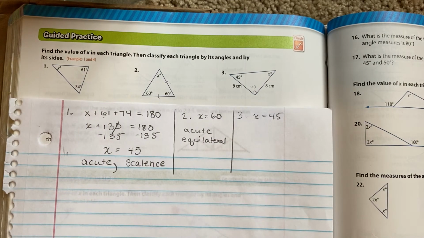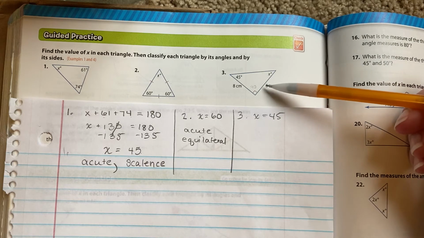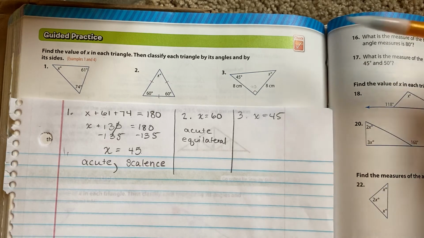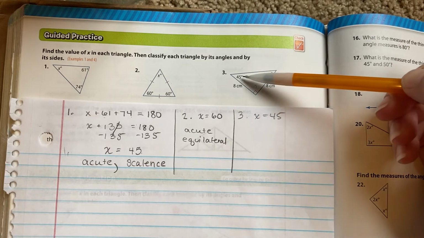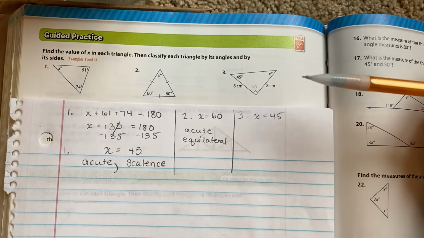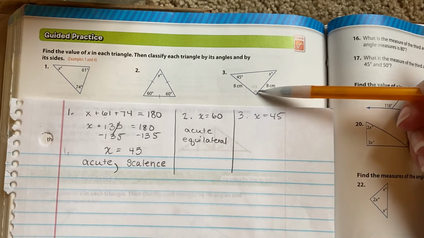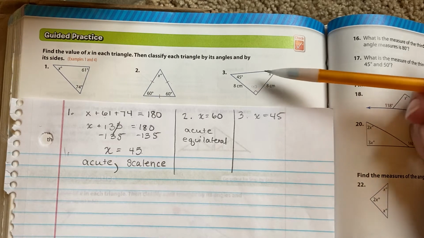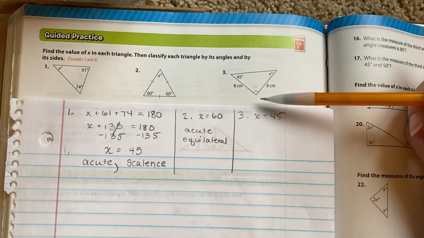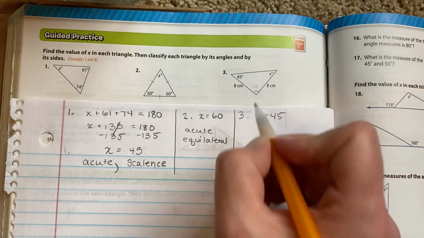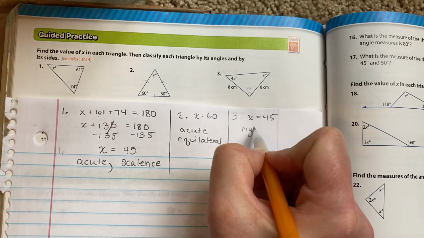Next, we're going to look at the sides. I don't see any, oh, whoops, we're going to do angles first, my bad. So we have an acute, look for your second acute. Oh, this one is acute because it's 45. This one is right. So you always have two acute angles, but then it's the third one that tells you its name. So this is going to be called a right.